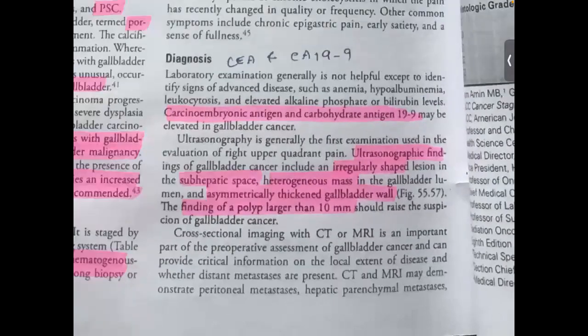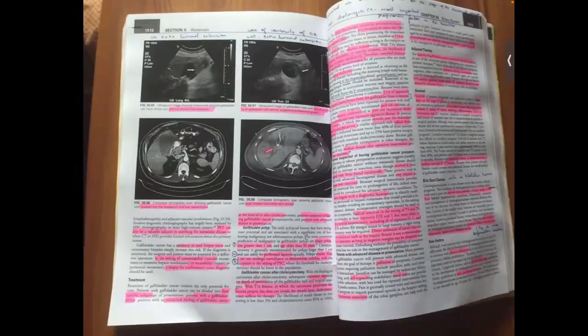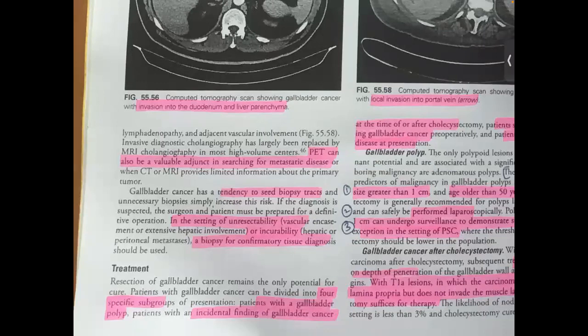CT and MRI are also important. And PET is a valuable tool for searching for metastasis, because as we know, 40% of cases will come to us with metastasis. So we should find out where the metastasis is, and we can use PET.